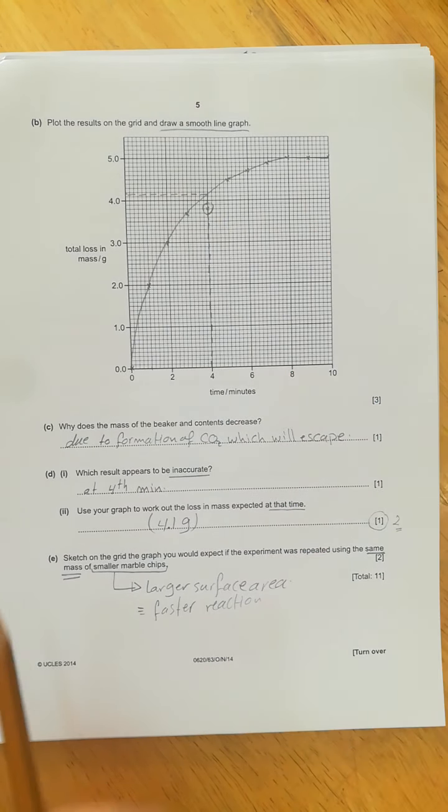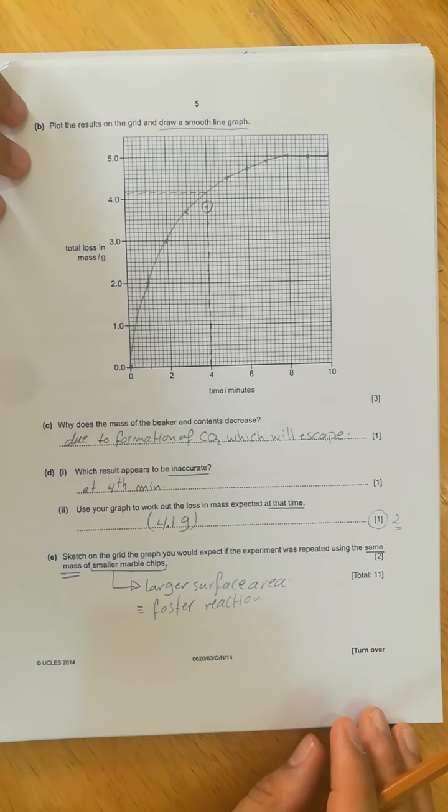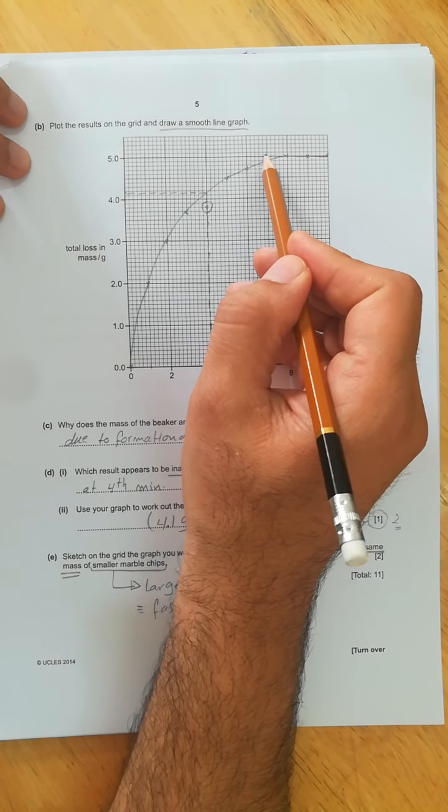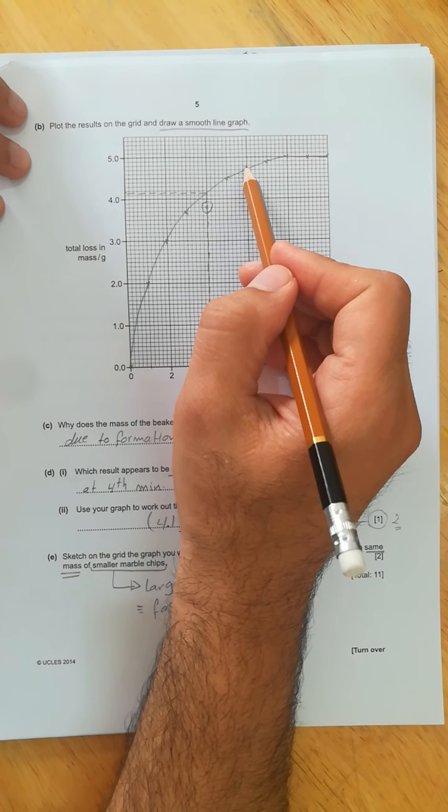but faster. If you remember from our theory reading, that means the new curve will become straight before this one.